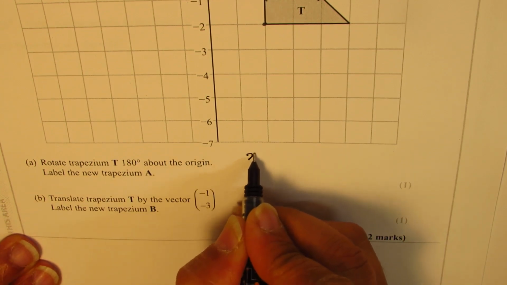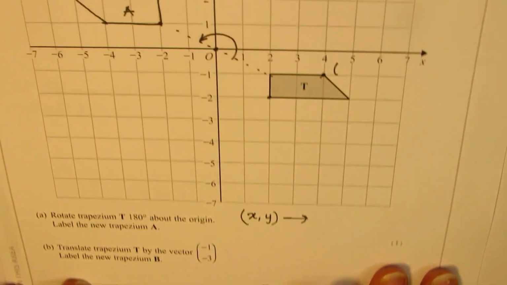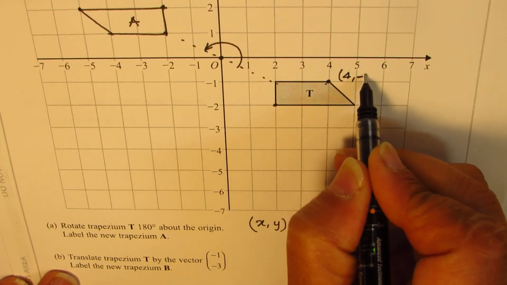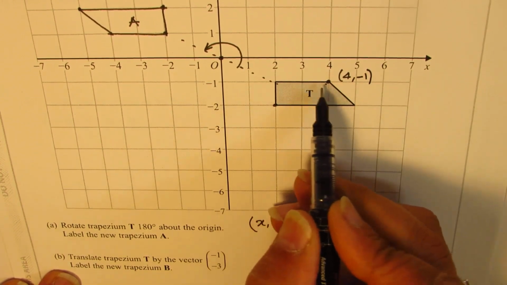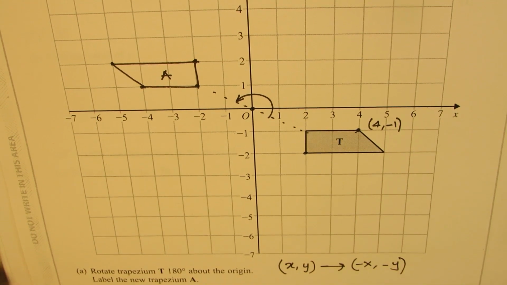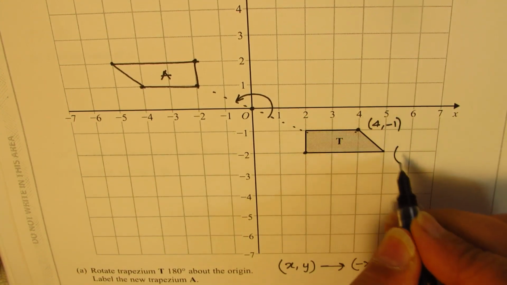if there is a coordinate which is x and y, in that case, look into this, right? This point here is actually 4, minus 1. And when you rotate through 180 degrees, the point (x, y) changes to (minus x, minus y), right? So that change in coordinates helps to identify the final points. For example, this point here is basically 5, minus 2.